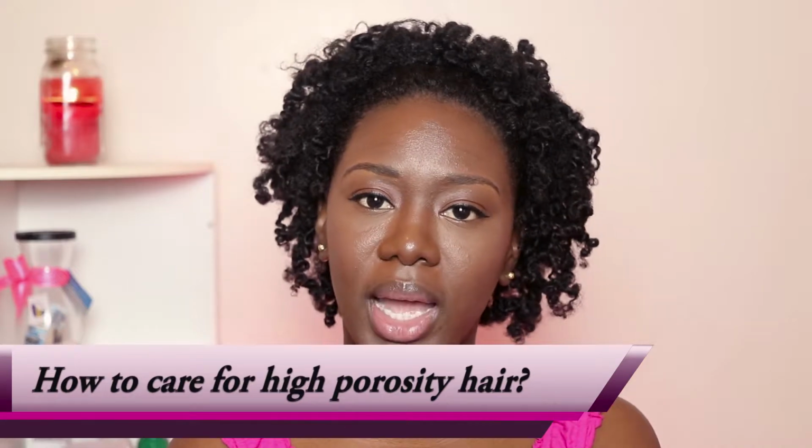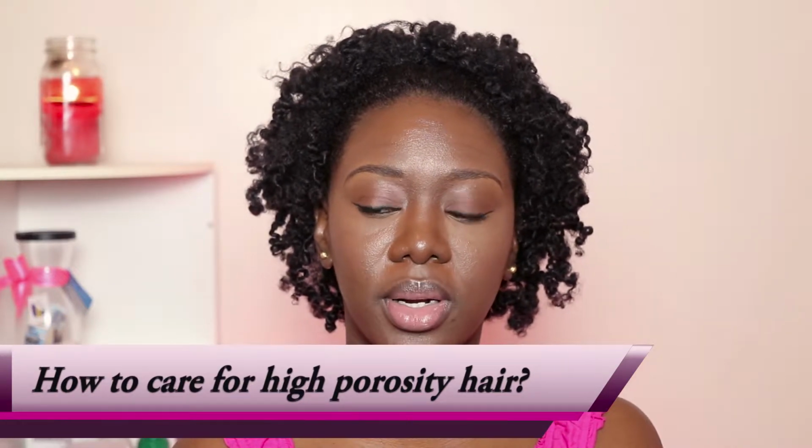So alternatively, for higher porosity girls, you want to look out for products when you're shampooing your hair. I mean, you could use shampoo, you could probably use a co-wash, because you may not be as prone to buildup as another girl who has lower porosity hair.